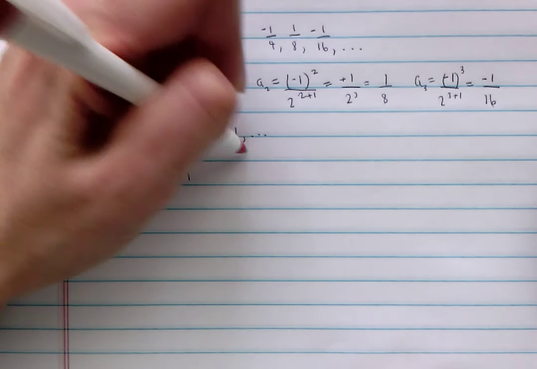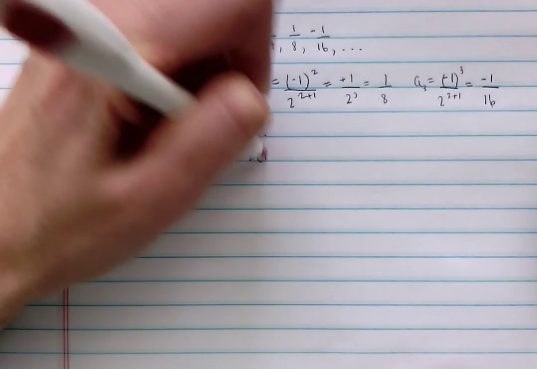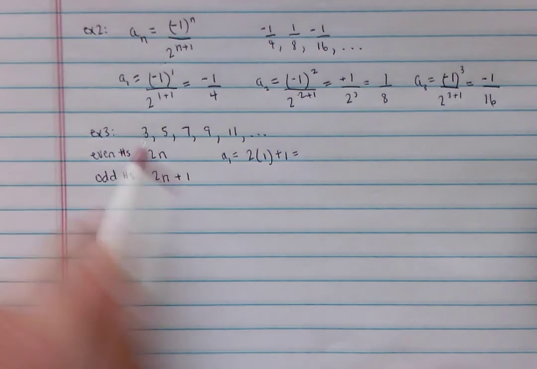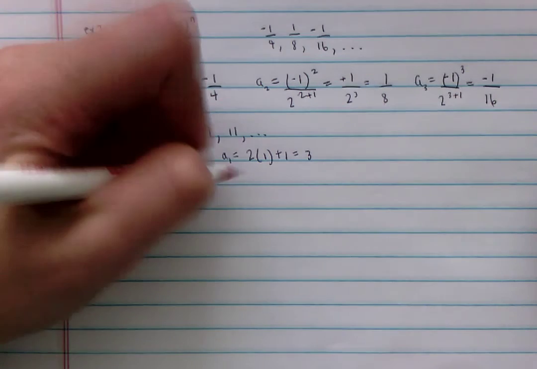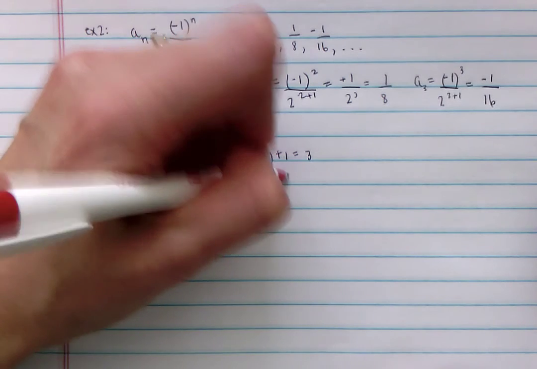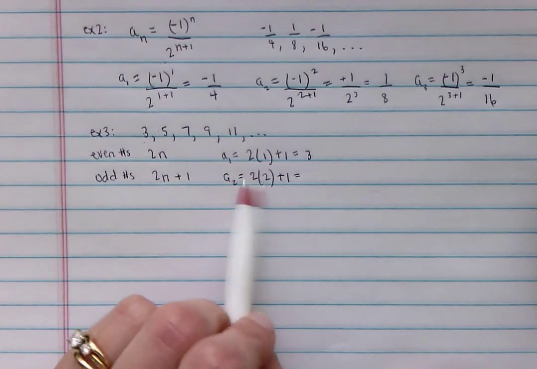If I did a sub 1, 2 times 1 plus 1, would that equal the first term in our sequence? So 2 plus 1 is 3. Yes. A sub 2, that would be 2 times 2 plus 1. And does that equal 5? Yes, it does, because this is 4 plus 1.